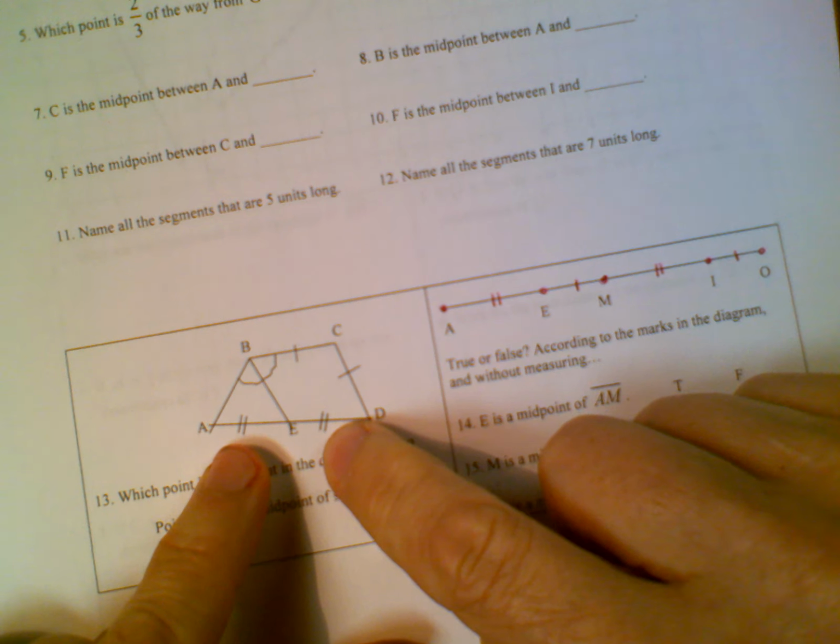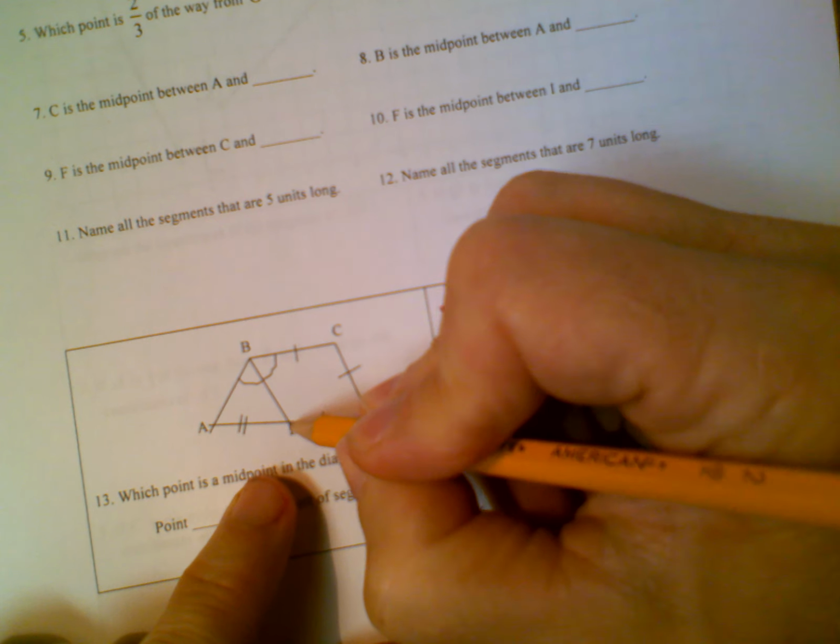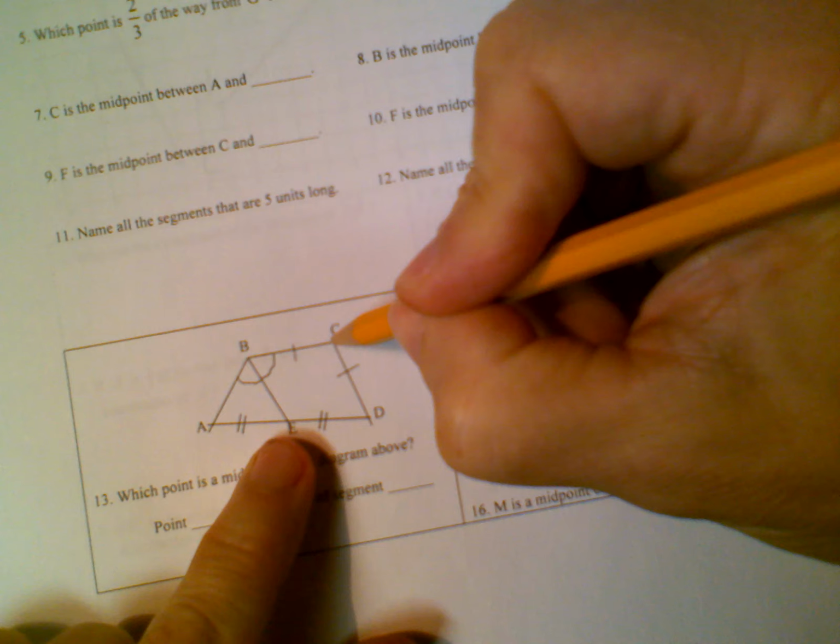Okay. I want to go back to homework 2-1 and talk about one other thing that I completely forgot to talk about in the lesson. It's not a big deal right now, but I don't want to overlook it. Here's a diagram where, again, you see these sets of identical tick marks. So in this diagram, what these double tick marks are telling you is that segment ED is the same length as segment EA. And these single tick marks are telling you that the length of CD is the same as the length of CB.